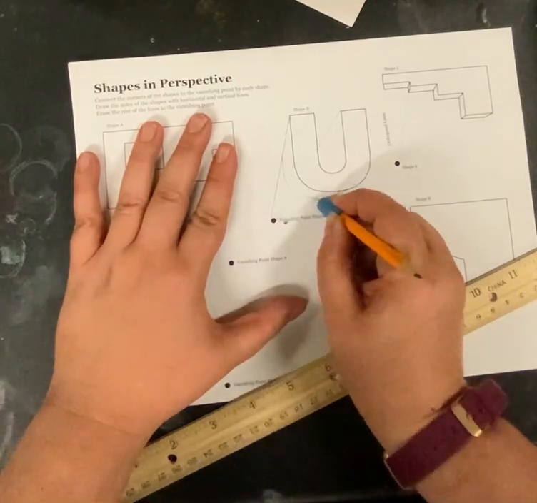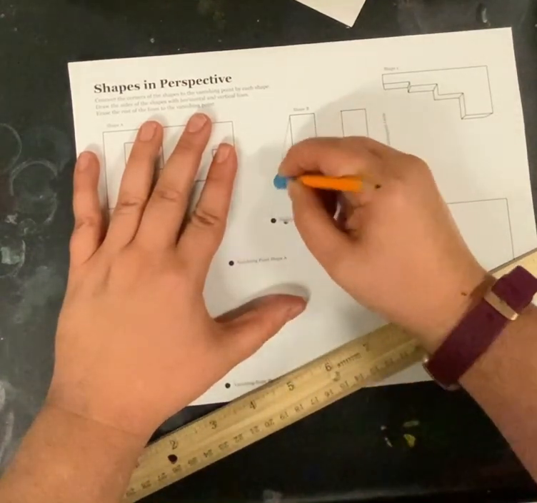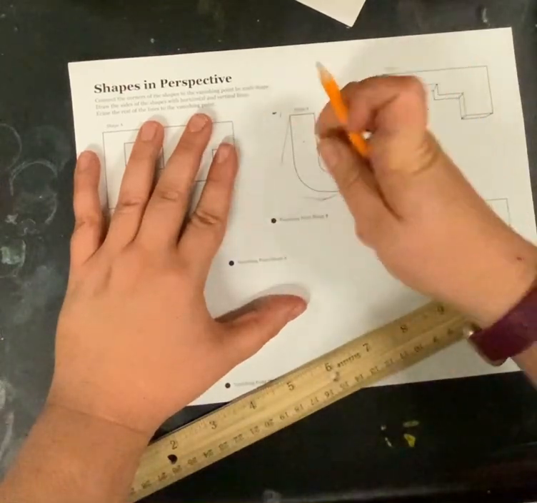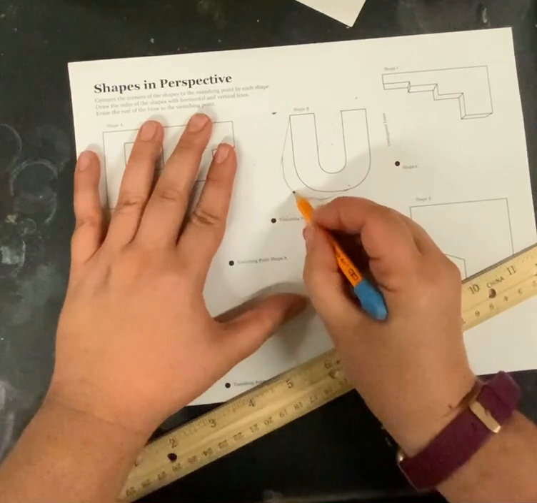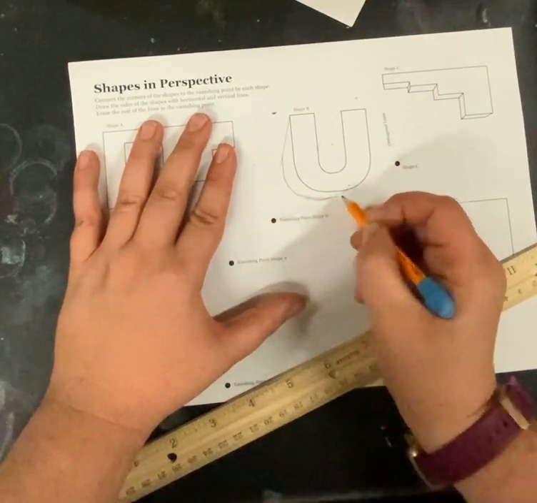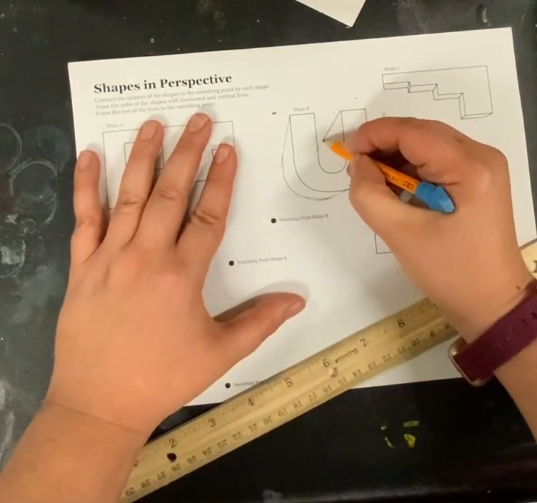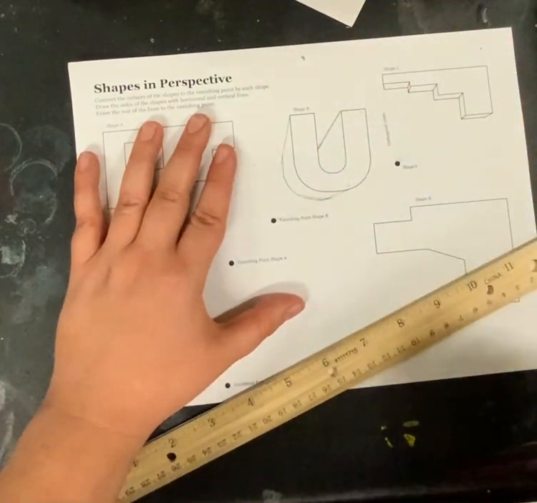Now I'm going to clean up my orthogonals. I don't need the ones that go outside of the shape anymore. I just drew them all the way to make sure that they were lined up. I'm going to darken the lines I want to keep. And there I have my U in one-point linear perspective.